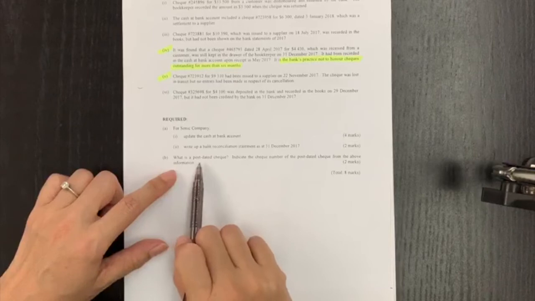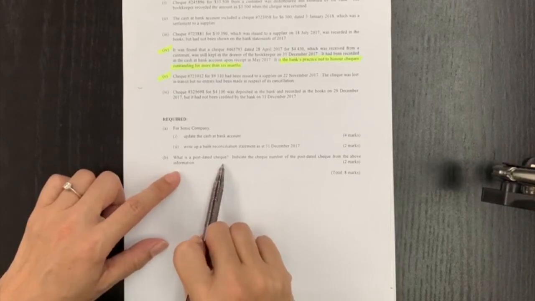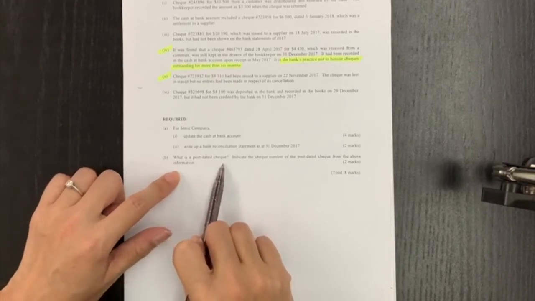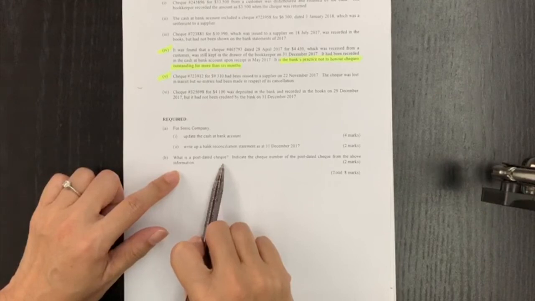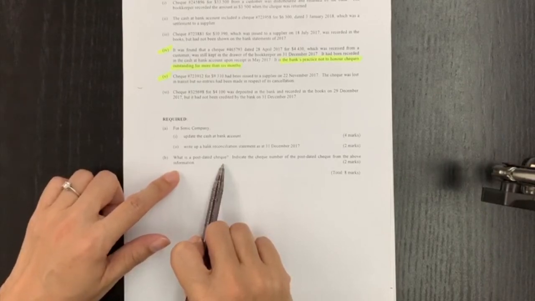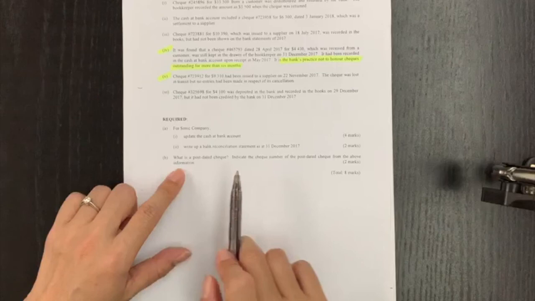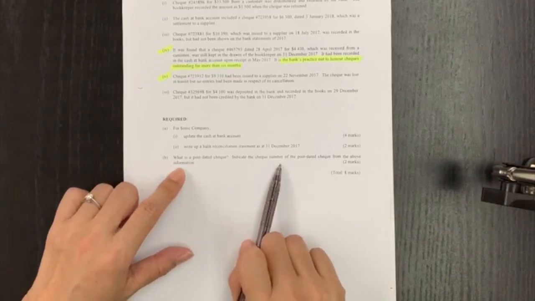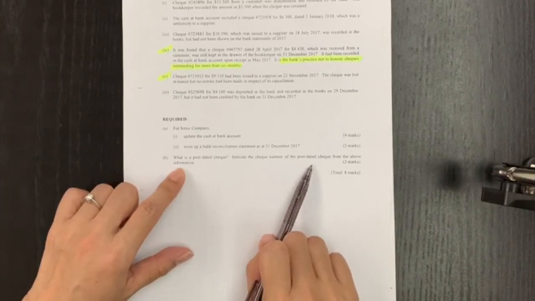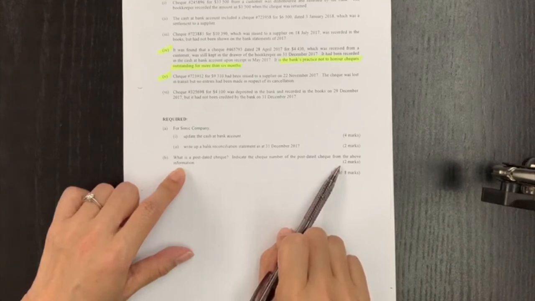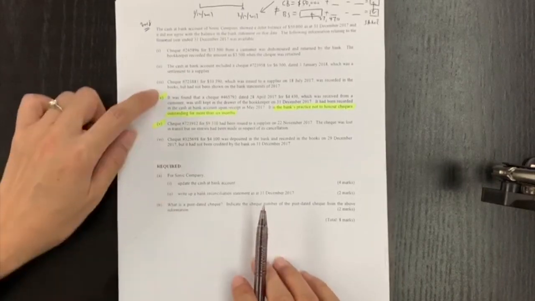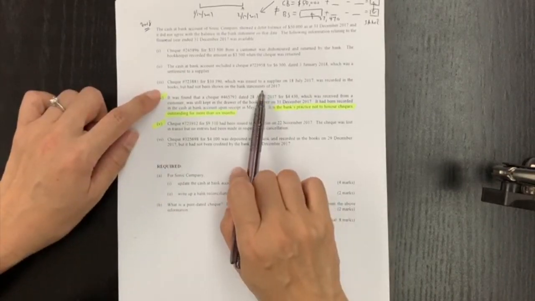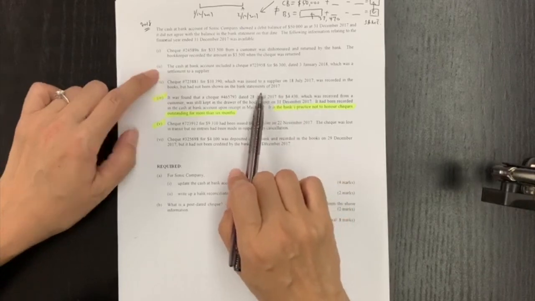Okay, all right. And finally, part B, we have this. What is a post-dated check? Remember what a post-dated check is, which is a check dated with a future date. Remember that we learned that in the previous lesson. And now we have to find the check number of the post-dated check related to that. So let's go back to which point? Is this the point about the post-dated check?